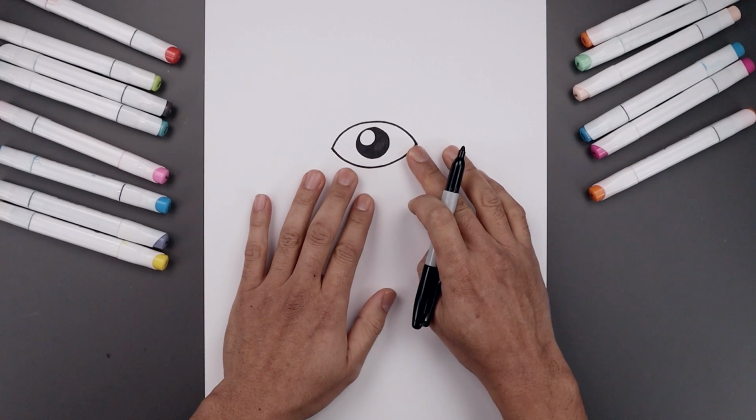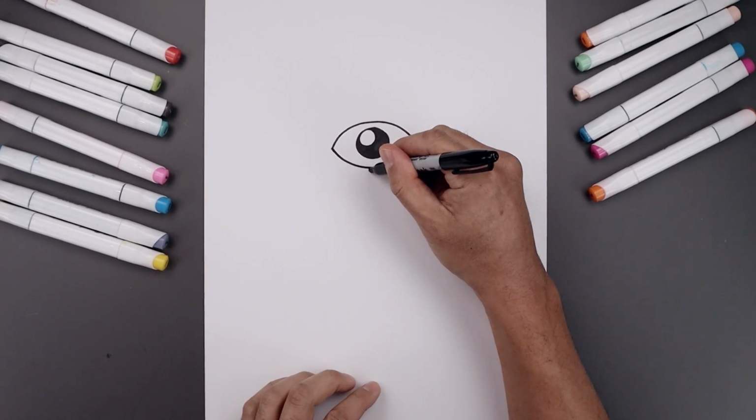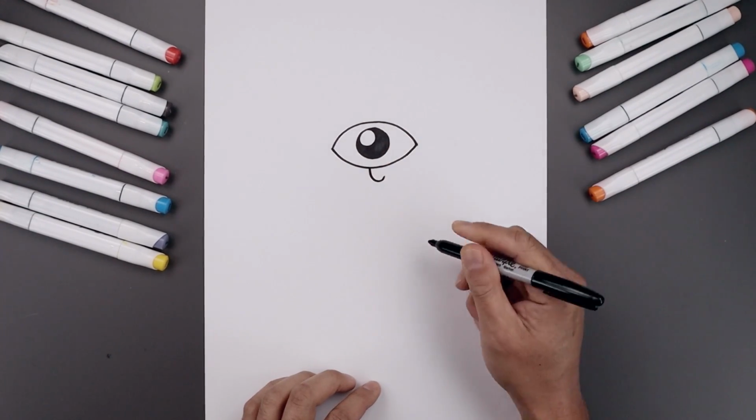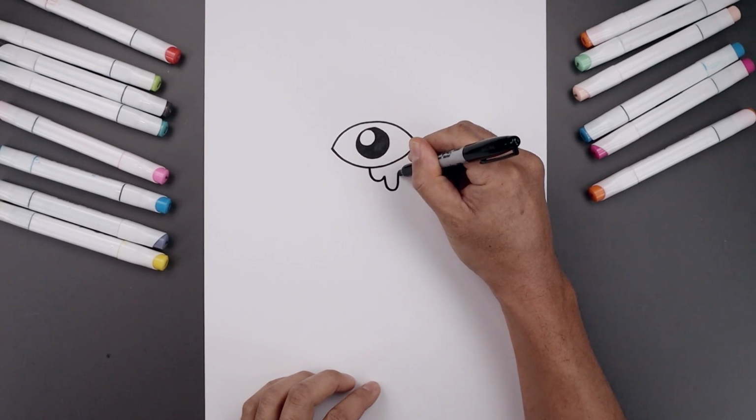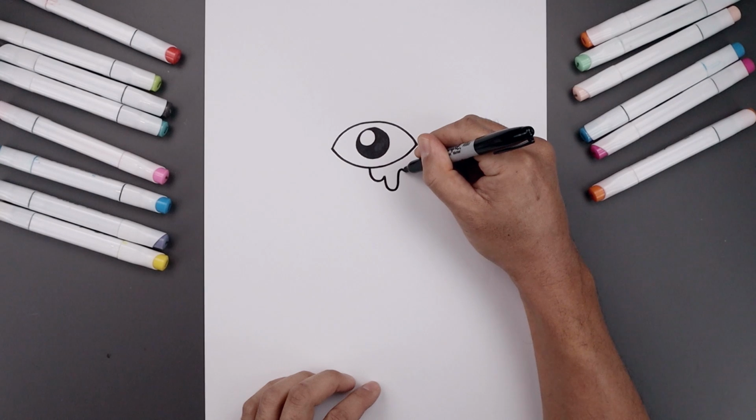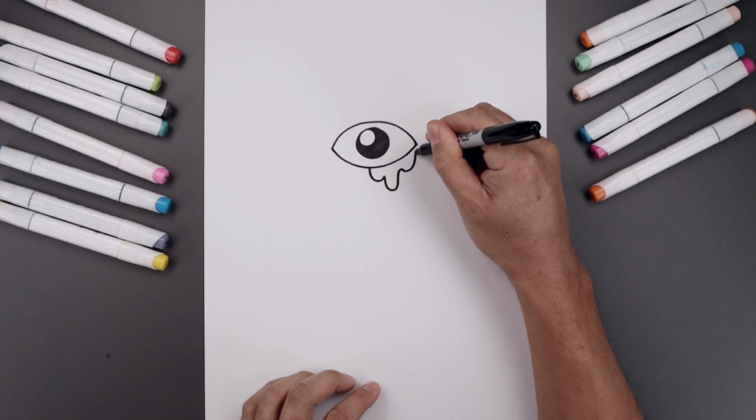Now I'm going to add some blood drips coming down from the eye. Starting right in the center, curve this down and then up. Come down a little bit lower, go up, and then bend that down. And then we'll just curve that back up towards the right side of the eye.